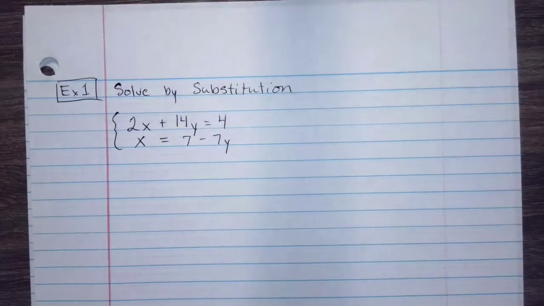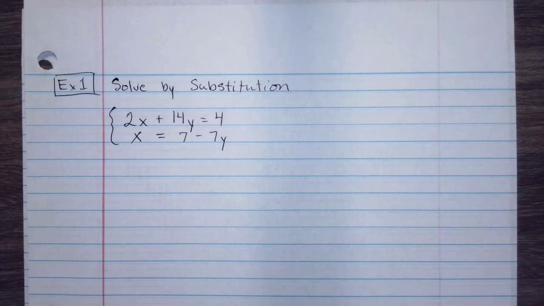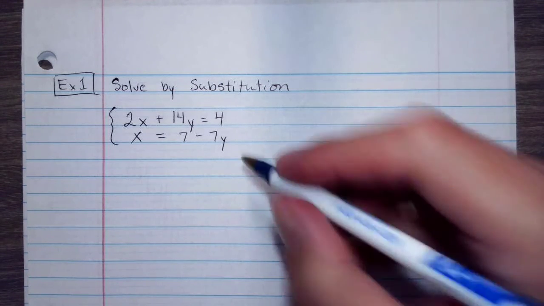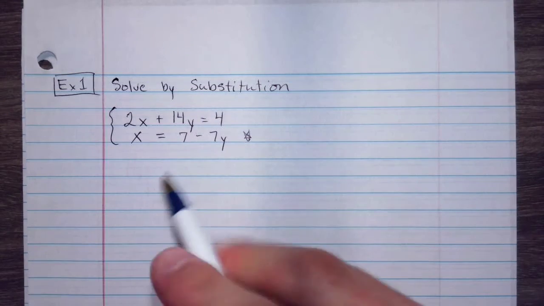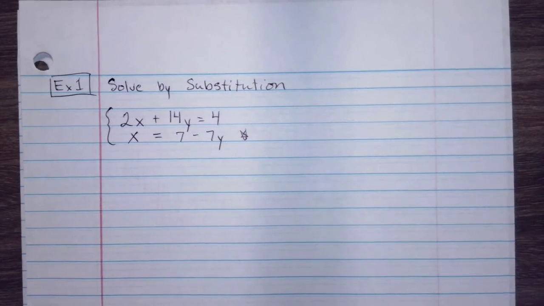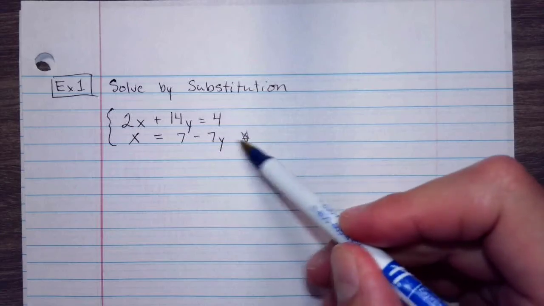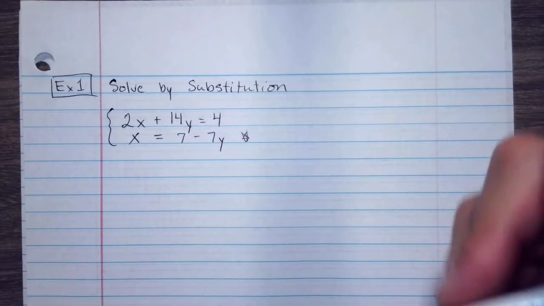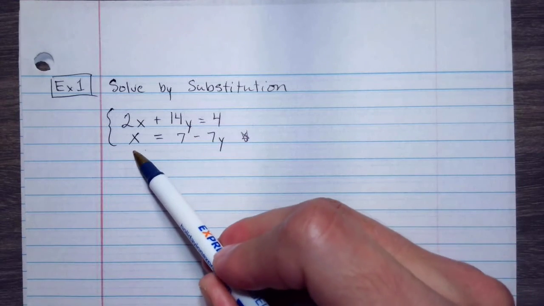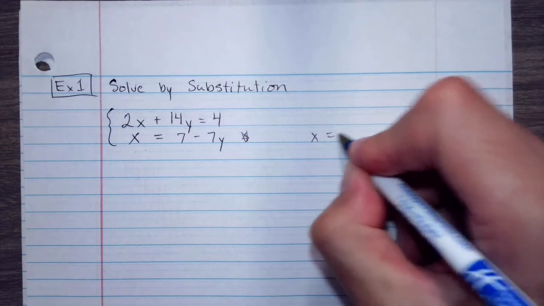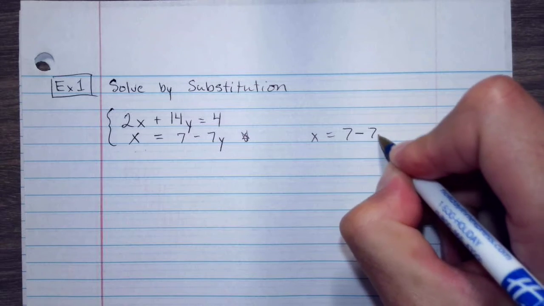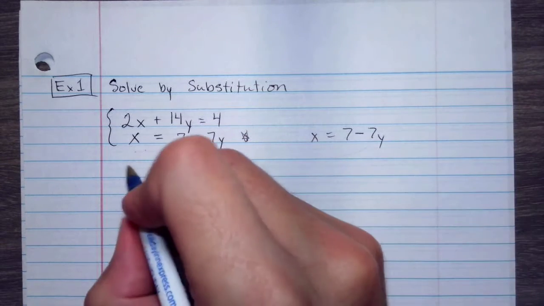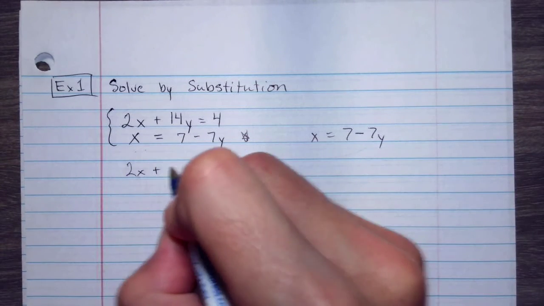And what we are going to do, or what the steps said to do before, was to pick an equation that has a variable that's easy to solve for. This one already has x by itself, so I'm going to use that. And I'm going to plug this into this equation. So the first step is already done, where we have to solve for a variable. But now, since x equals 7 minus 7y, I'm going to take that and use my other equation.